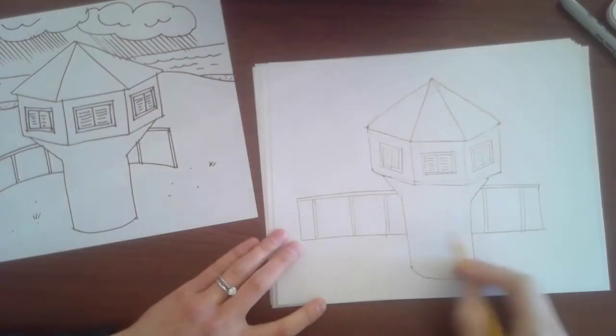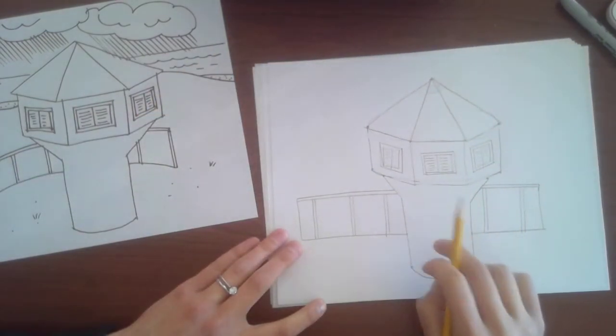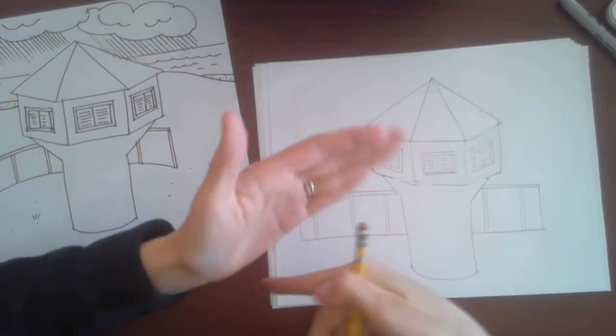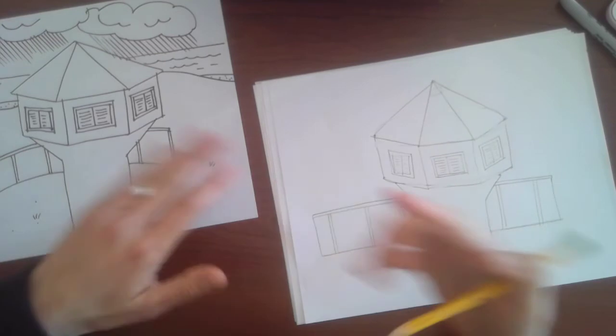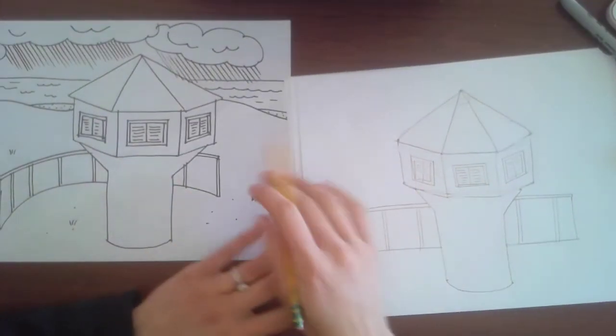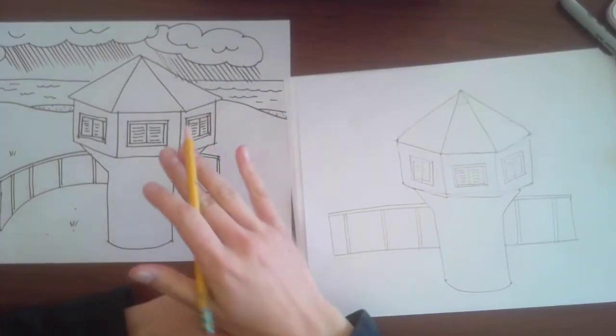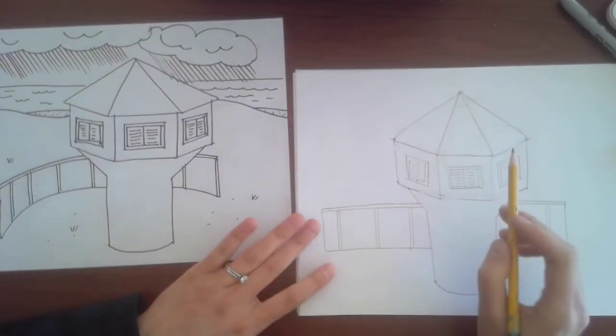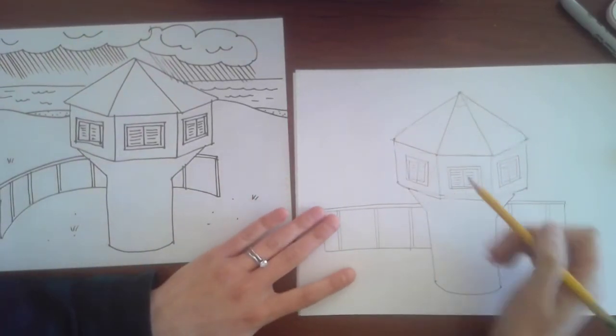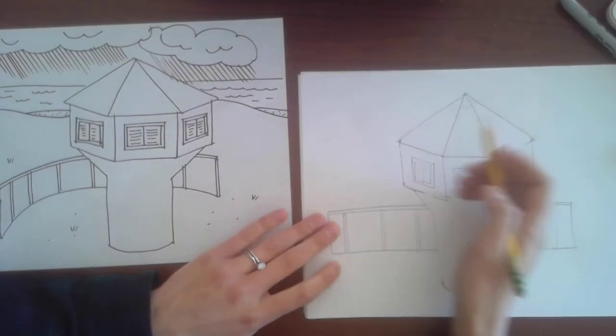Okay, so we're using something called overlapping, making the shelter look like it's in front of the fence. Okay, let's make the shelter look like it is in front of the ocean. I drew the ocean far away because hopefully your shelter is not right on the ocean where it could get really bashed with all the hurricane winds.